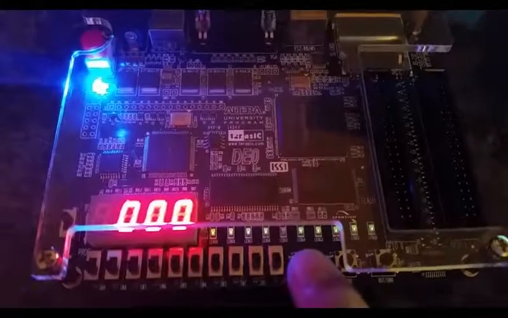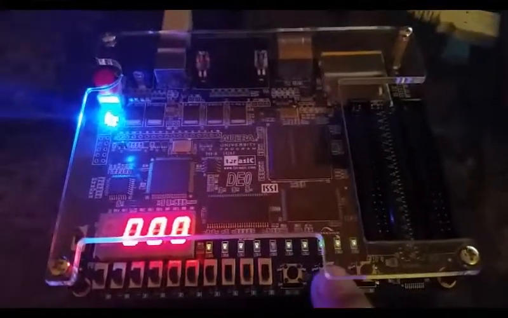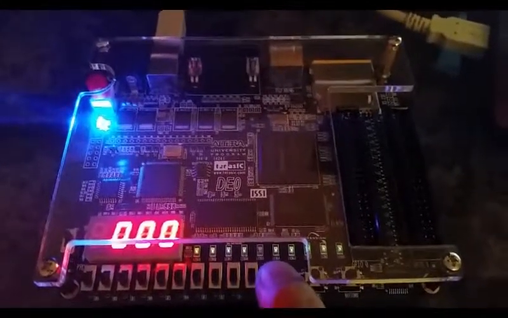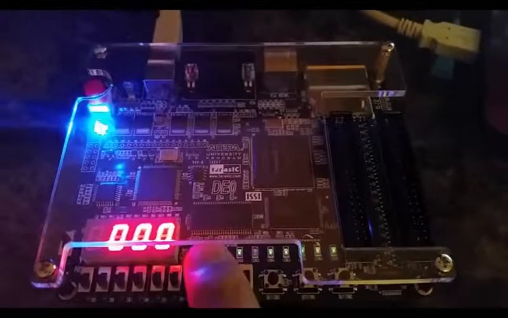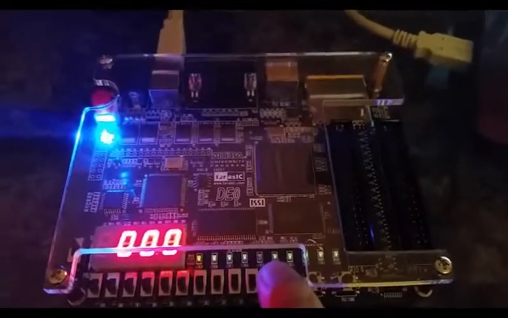Now I set this button as the start button and this button as the reset button. So when I press the start button, the LED light should come up and the time should start counting after a random interval. So let's start.